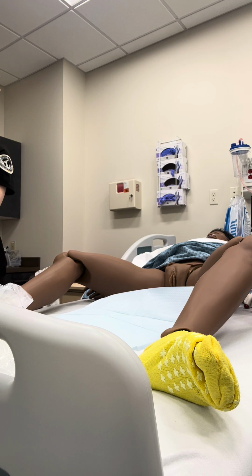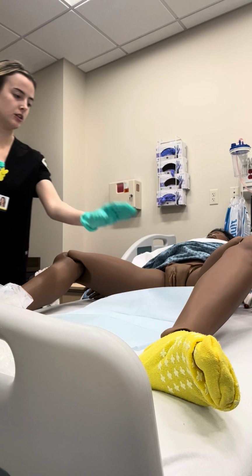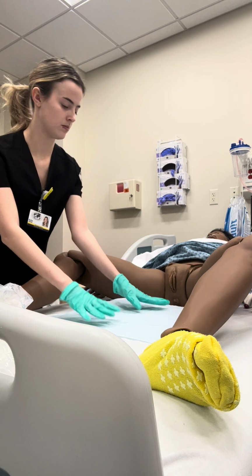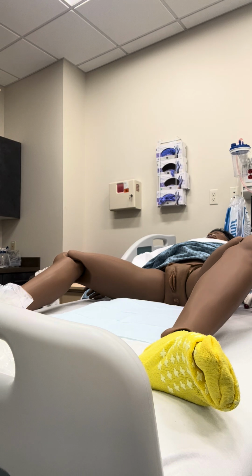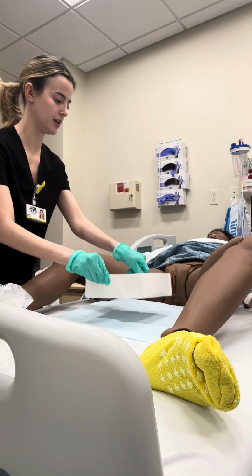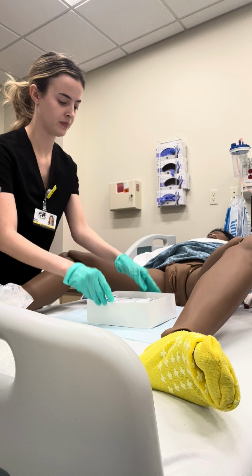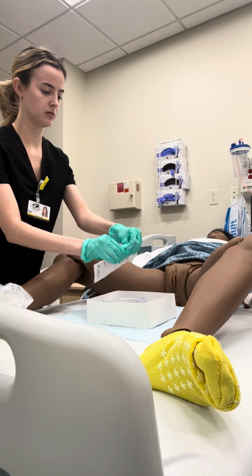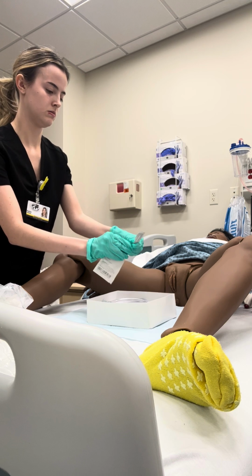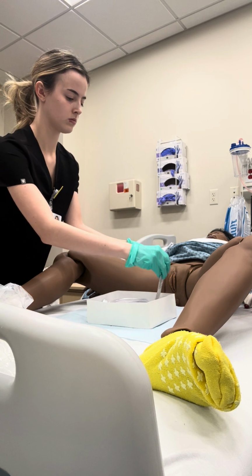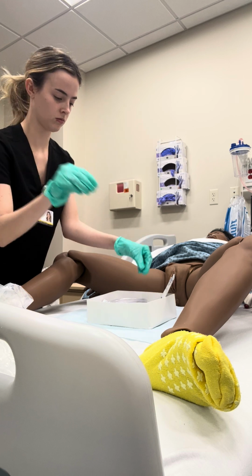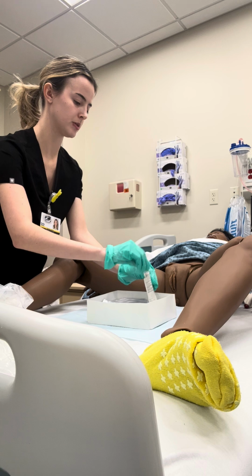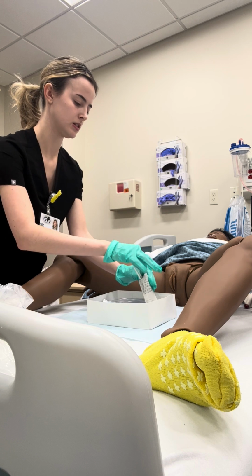And now I am going to move my sterile field, fix the drape, and I'm going to move my supplies over here. And then I'm going to get everything set up. Get these loose, make sure they're easy to get out.